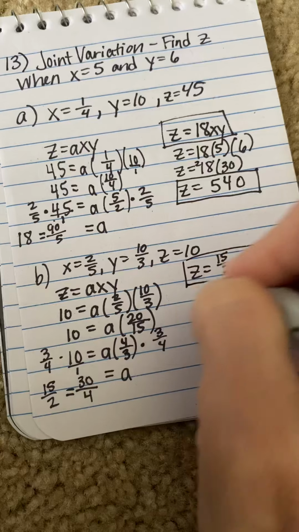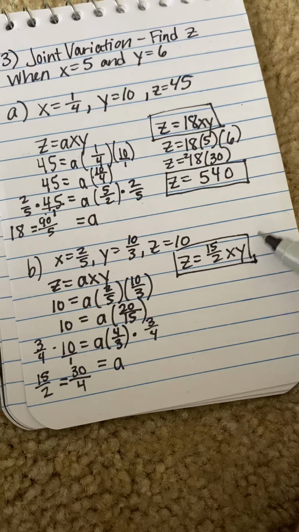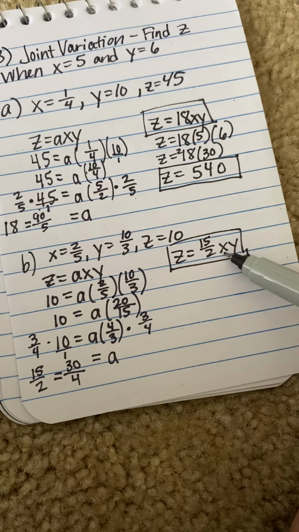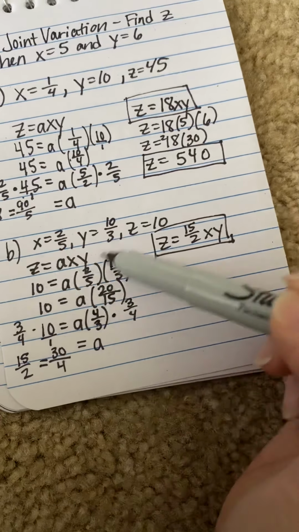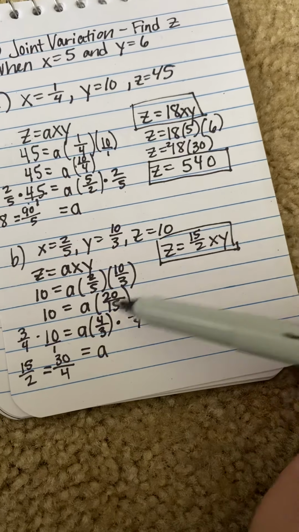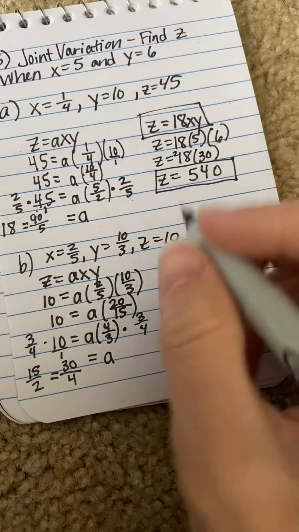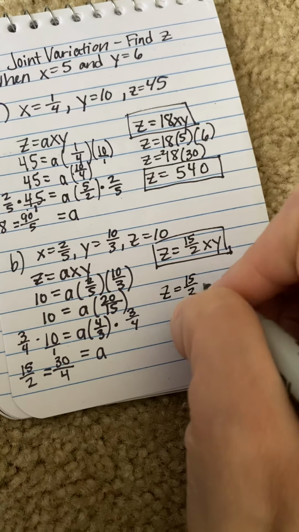Because again, it was joint variation, so joint means direct, where you're multiplying by them, and x is in the numerator, but there's more than one. It's not just x, it's x and y. So that's why this is our equation we're starting out with. We found our a, so we plug that in. That's your equation of variation. You use that to answer their question. So you plug in the x and y values they gave you.